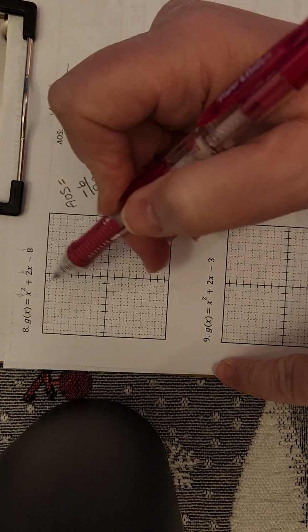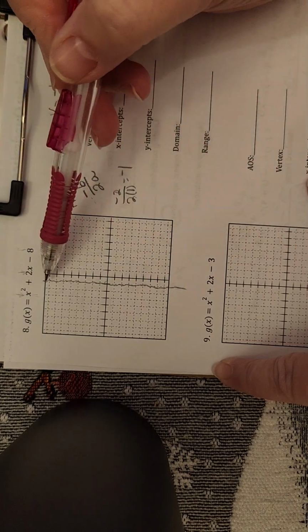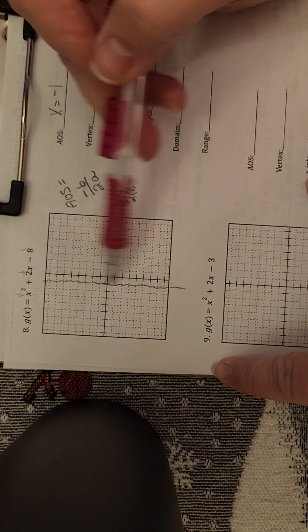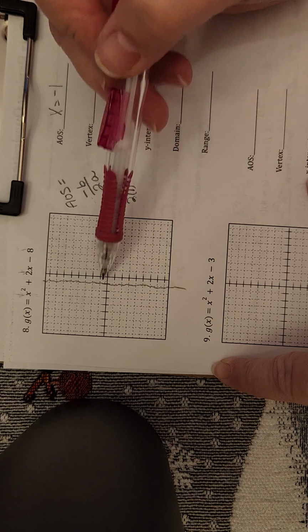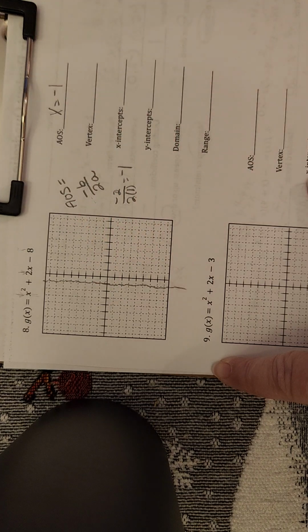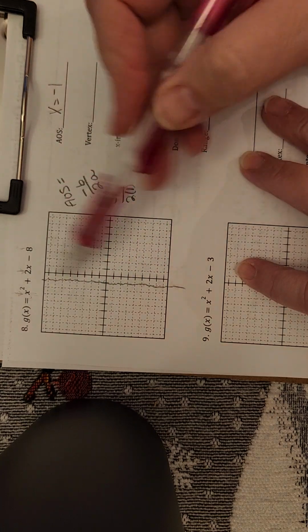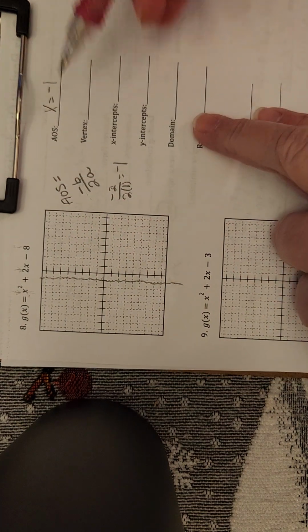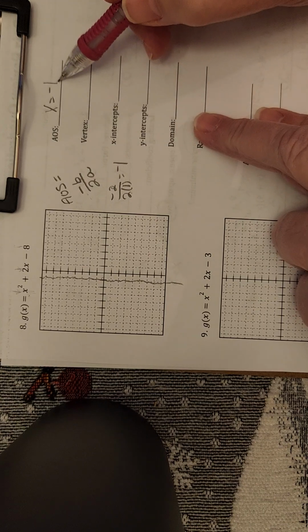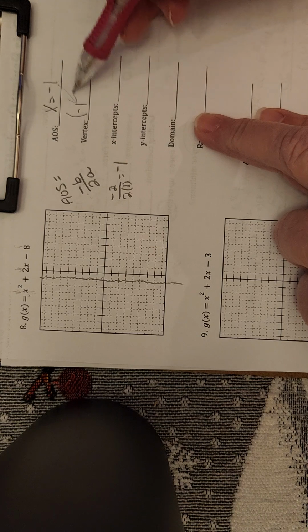A lot of times I will go ahead and just draw a real light little squiggly line. So I know that my parabola, that's the middle of it, right? So half of it's over here and half of it's over here, and somewhere on this line is my vertex. Whether it's a minimum or a maximum, we can tell by this number right here. It's positive, so it's going to open up. So we're going to have a minimum vertex somewhere. All right. Also, this negative 1 becomes the x value of our vertex. Okay, so you can just put it right there.